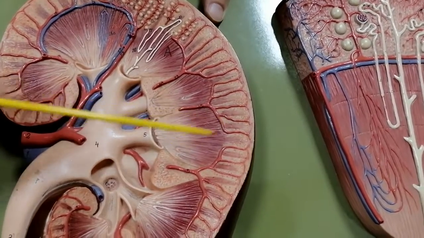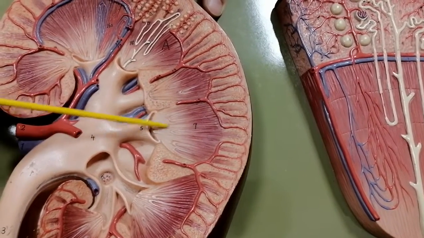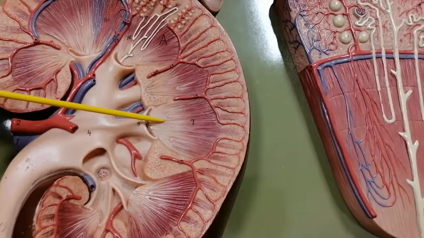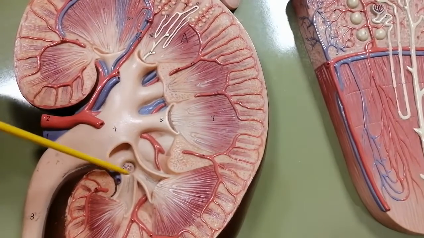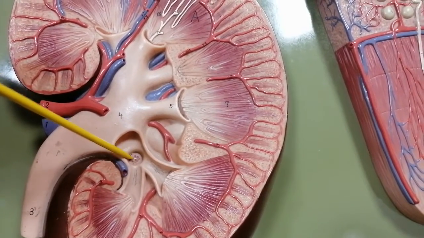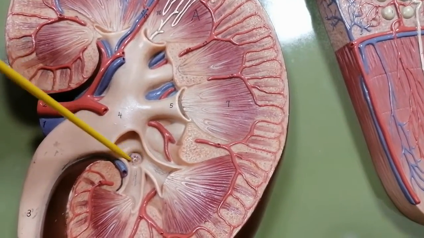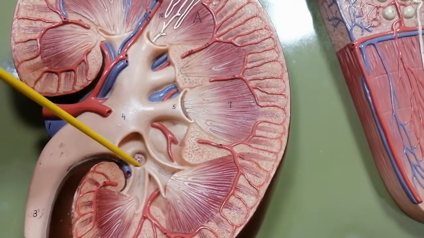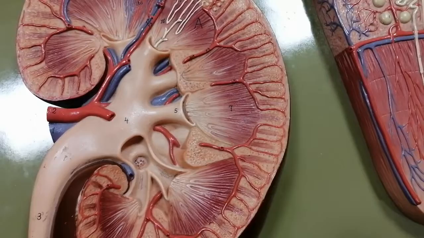Each renal pyramid has a base and a renal papilla. At the tip of the renal papilla, there are small openings. These are called the foramina papillaria. And this perforated area is also known as the lamina cribrosa or the cribriform plate.